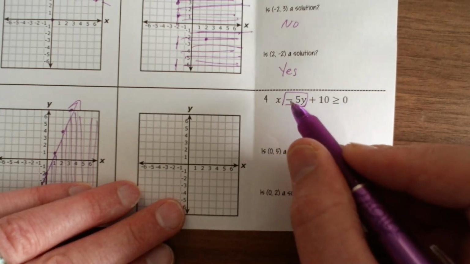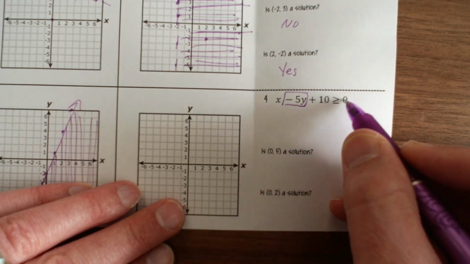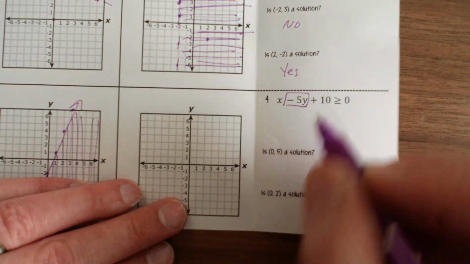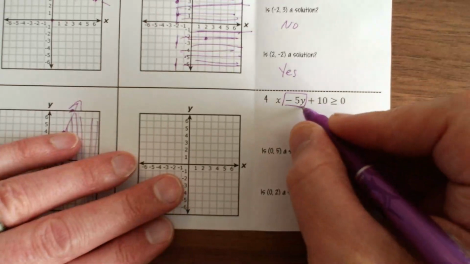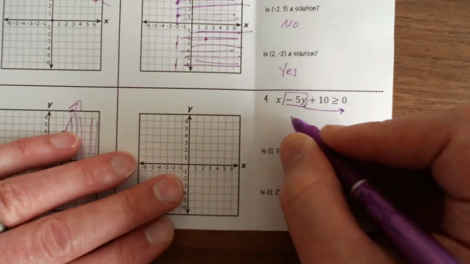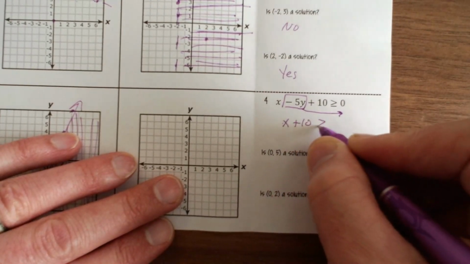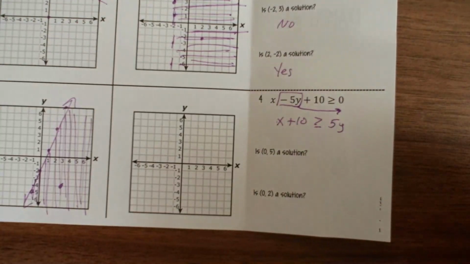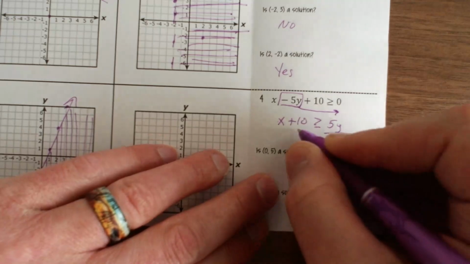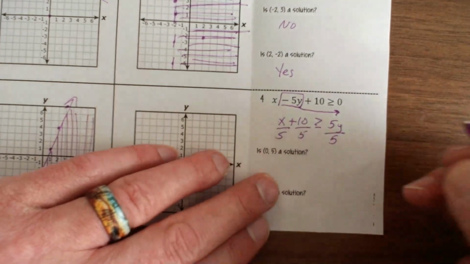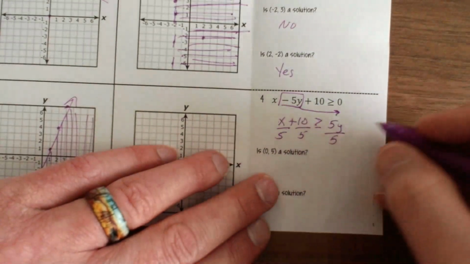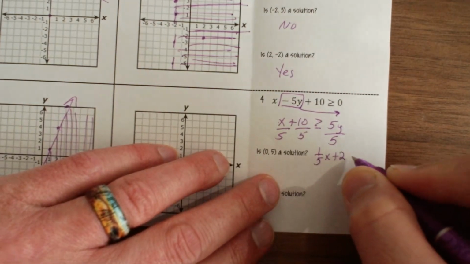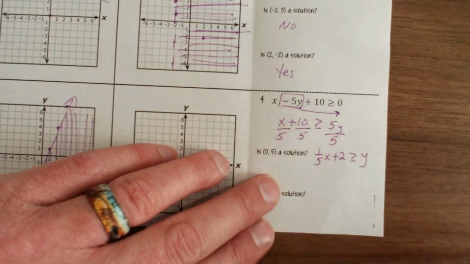So because this is -5, and because this is all by itself, again, if I want to get this to slope-intercept form, I need the x's and the 10 away from the y. I'm going to move this. This is going to be x plus 10 is greater than or equal to positive 5y. Now I'm going to divide everything by 5. So this is 1 over 5x plus 2 is greater than or equal to y.